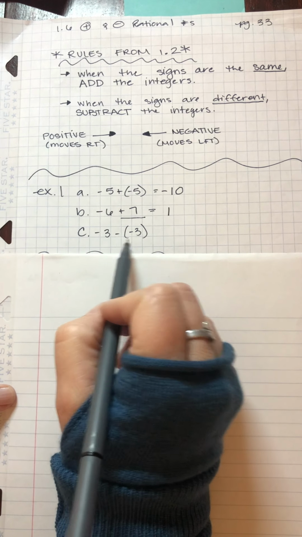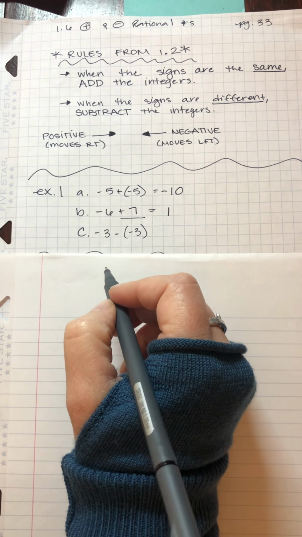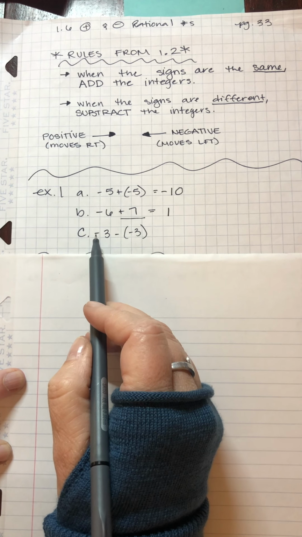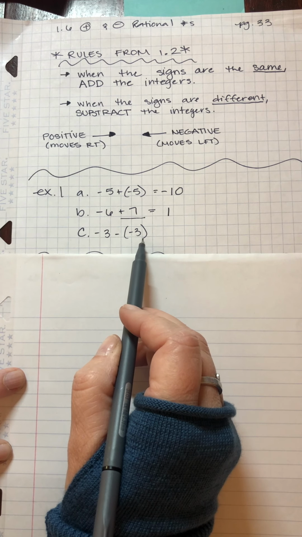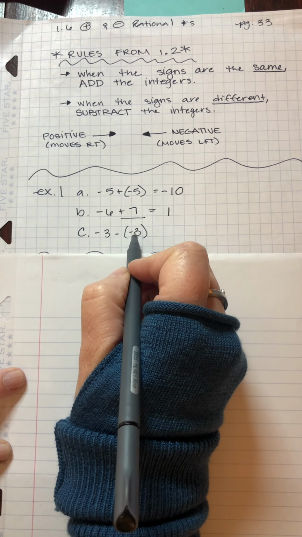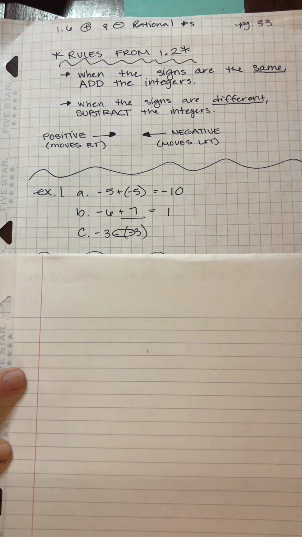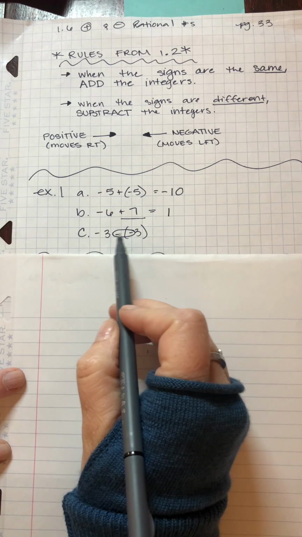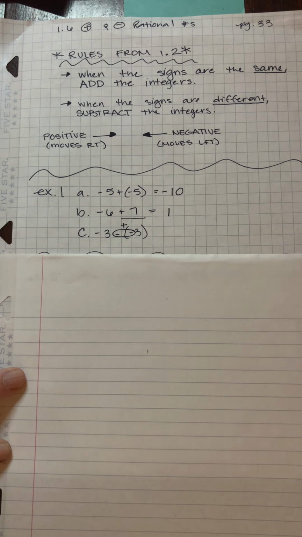For C, this is one I don't think we went over in our examples last time. They did have information in the book, but I wanted to be sure that we went over one together. Here we have -3 minus -3. You see that? In math, a lot like English, you can't have a double negative. It means the opposite of the opposite.